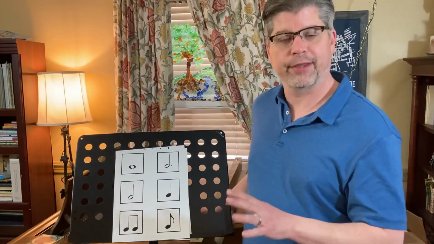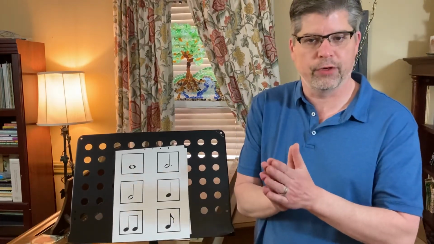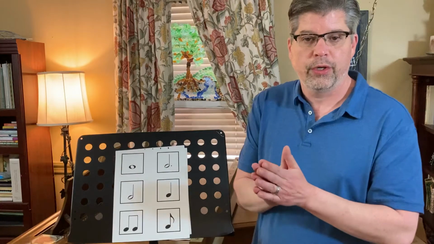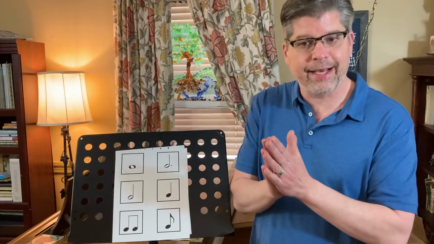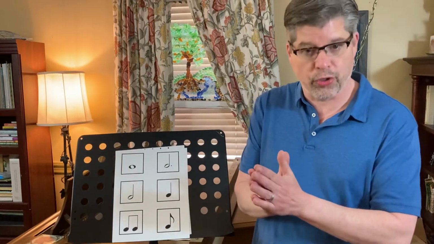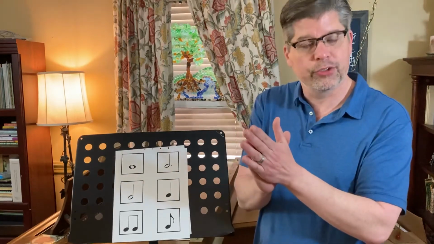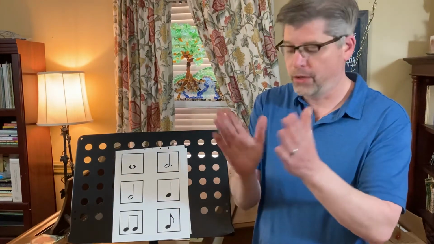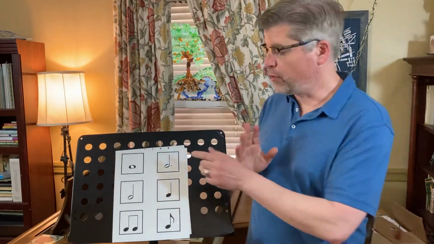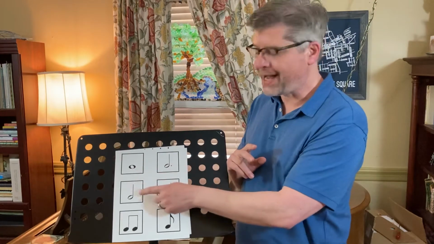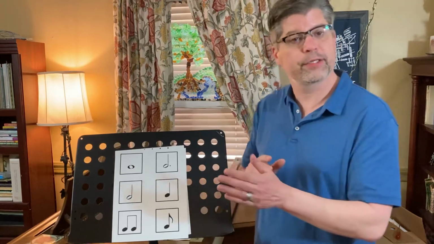Now let's demonstrate this out loud by clapping. So when we clap the note value of a note, in this case a whole note, and that's how long it should be held, 4 beats, we clap on the note and say aloud the remaining beats. So the note value for a whole note is 1, 2, 3, 4. 1, 2, 3, 4. So if a whole note is 4 beats, what would a half note be? Well, it would be half of 4 beats, which is 2 beats.